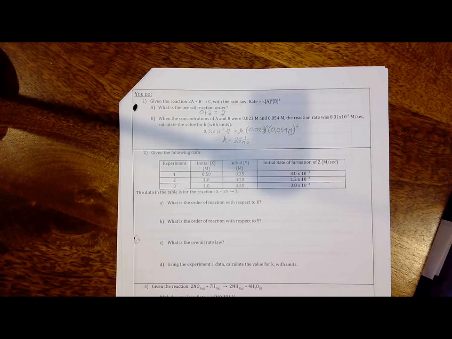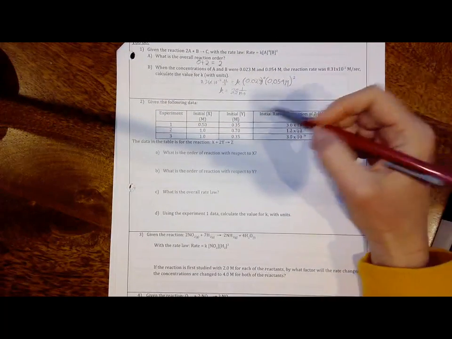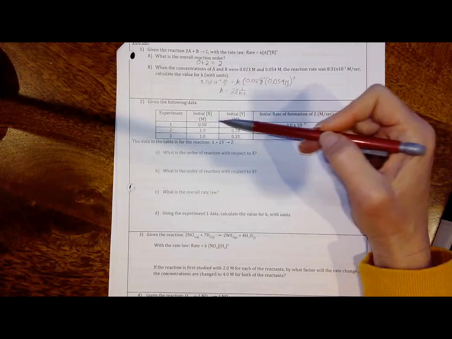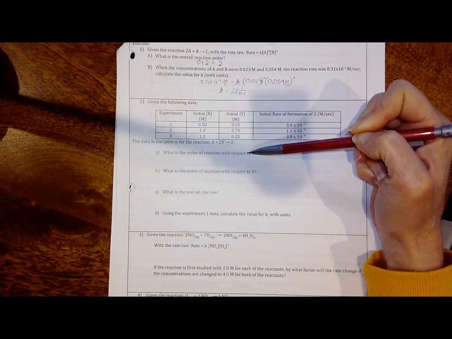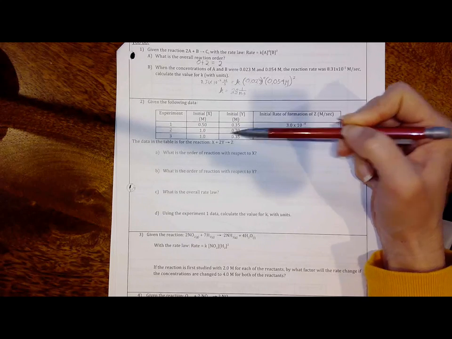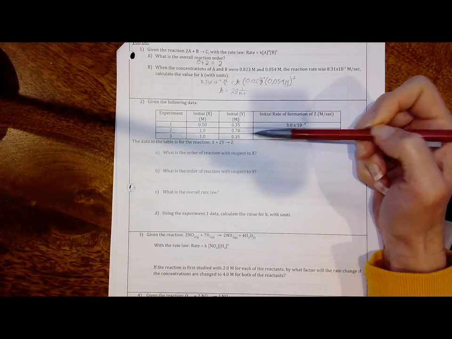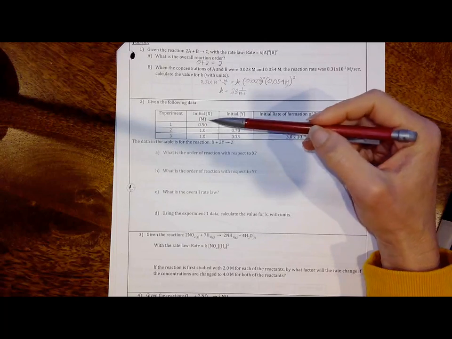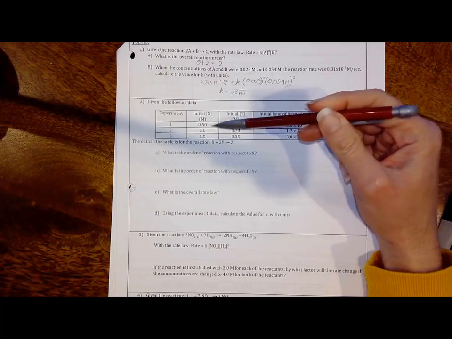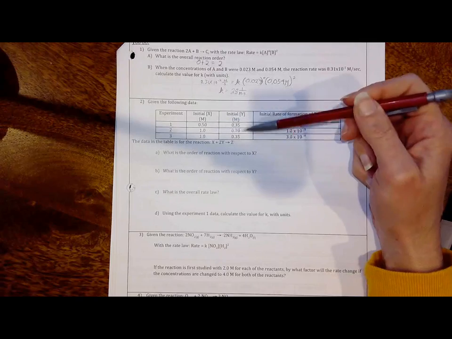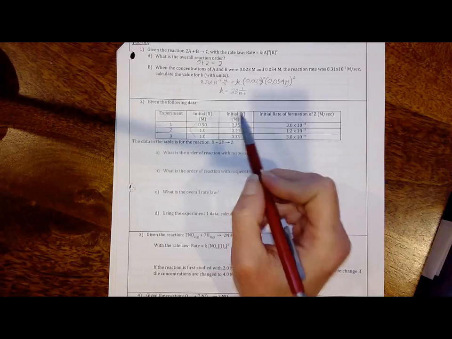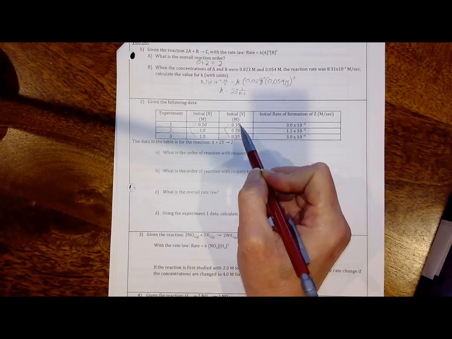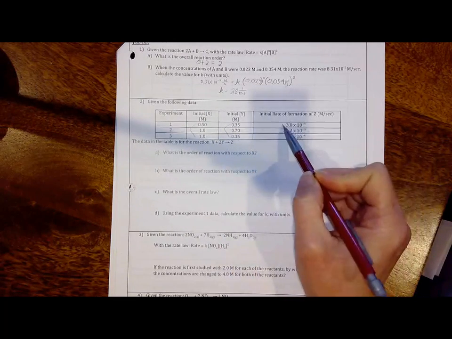So now we get to actually work through one of these experiments. So the first thing we're going to do is look for, if I'm trying to find the order of reaction with respect to x, I want to find a set of experiments where x is changing and y is staying constant. So I'm not going to choose 1 and 2 because in that both x and y are changing. So I'm going to compare experiment 1 and experiment 3 because then y is staying the same and x is changing.